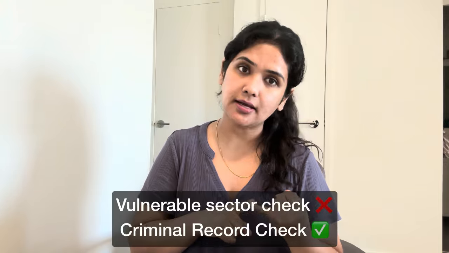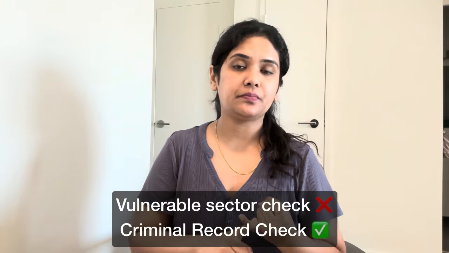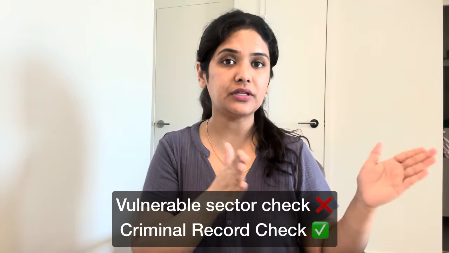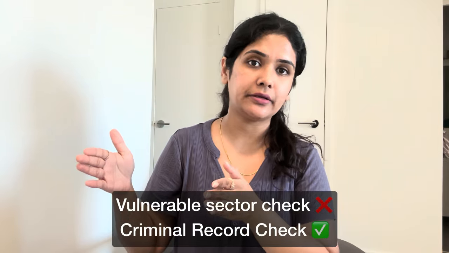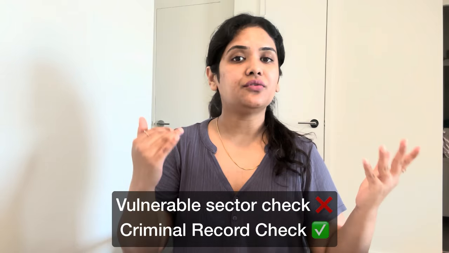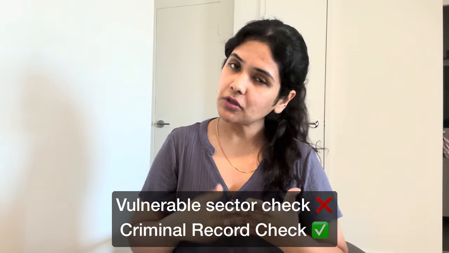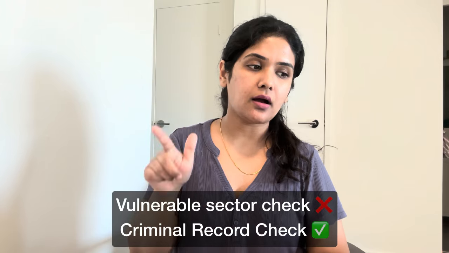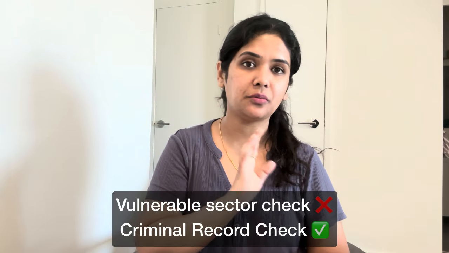But here again, there is one confusing thing: do we need to apply for CRC or VSC? VSC is vulnerable sector check. Usually children and elderly people come under the vulnerable sector, right? But here we don't need to apply for the vulnerable sector check. Rather, we need to apply for the criminal record check, that is CRC. So the first and foremost thing is to apply for CRC.